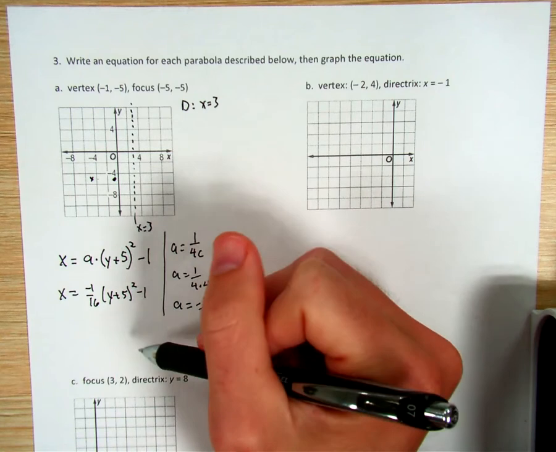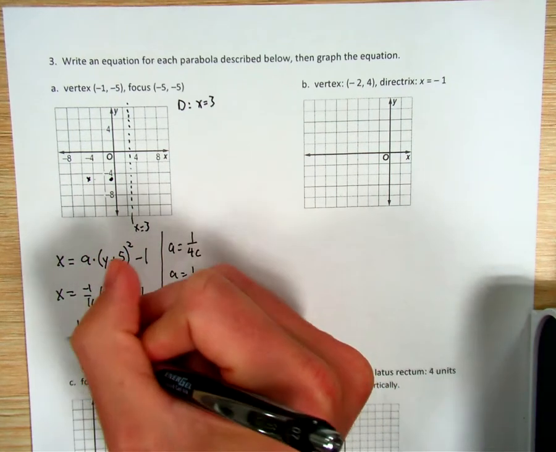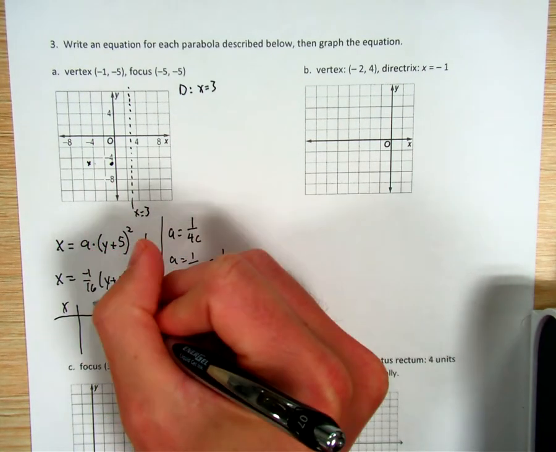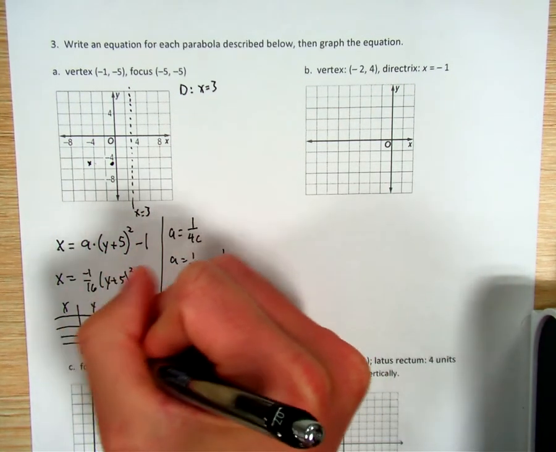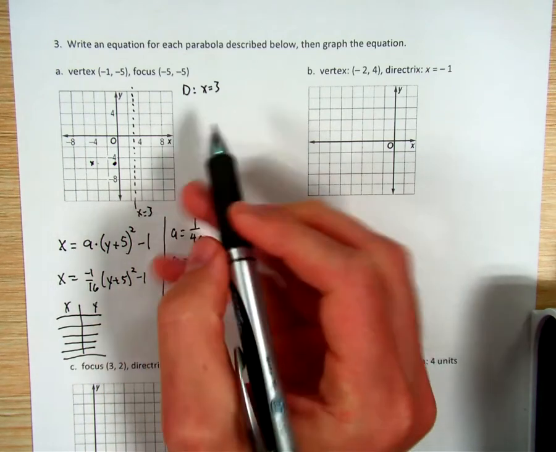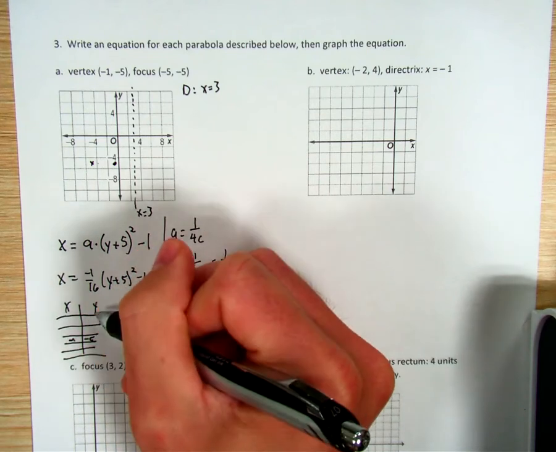Alright, then how would I get some points? Okay, you could do your table. X, Y. Alright, you're going to try to build them up around your vertex at -1, -5.